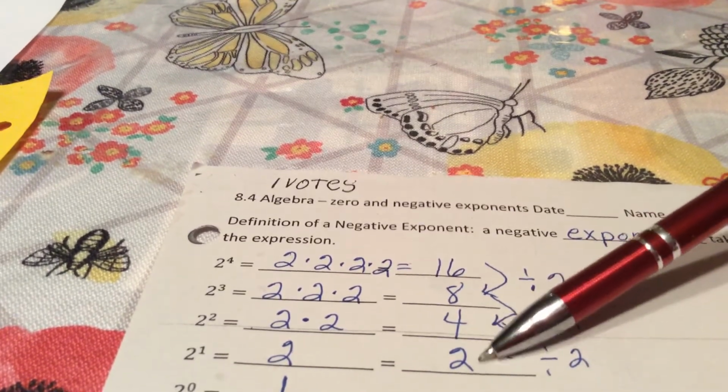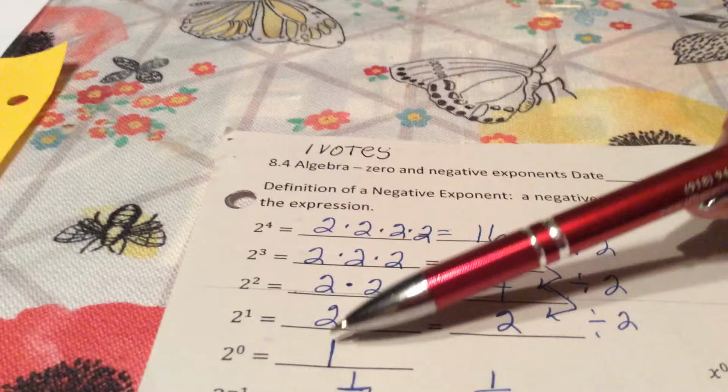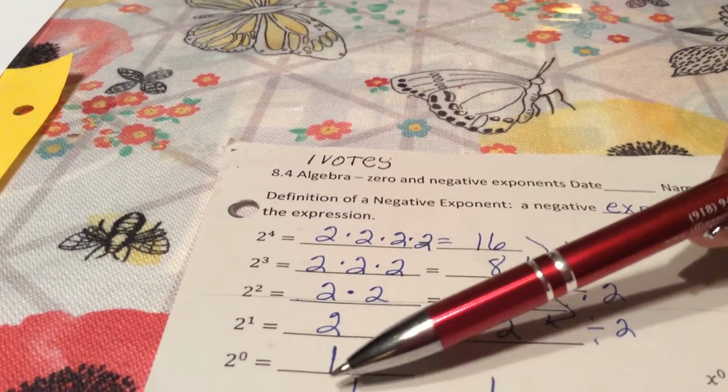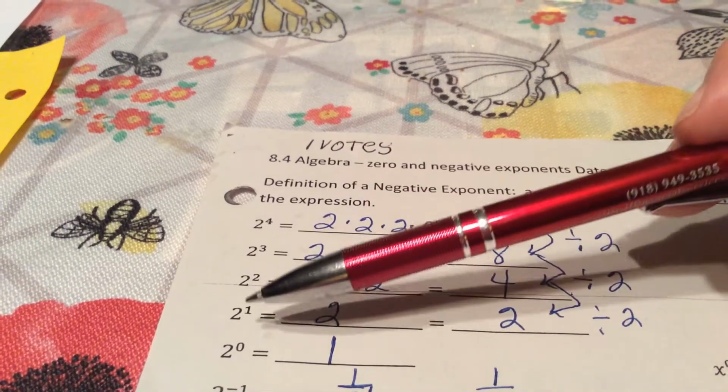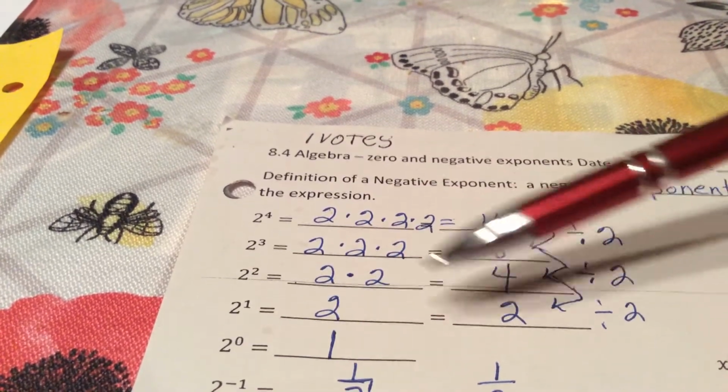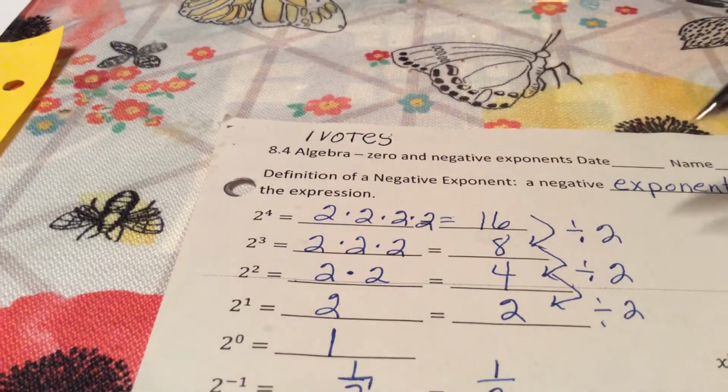What do we get when we take 2 and divide it by 2? We get 1. That's why any number to the 0 power is 1. Because we're taking that first power, which is that number, and dividing it by that number.